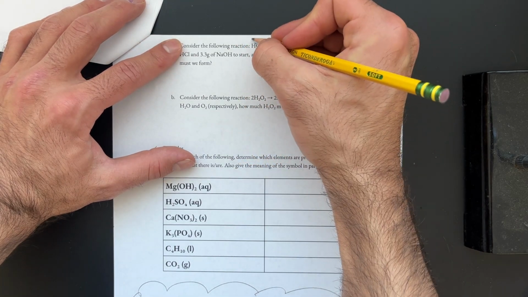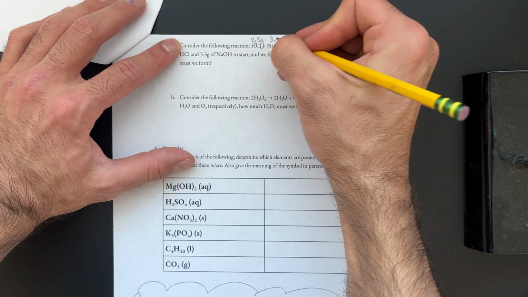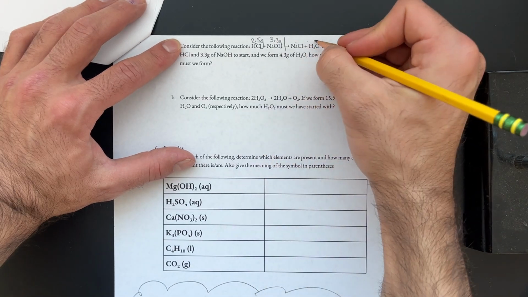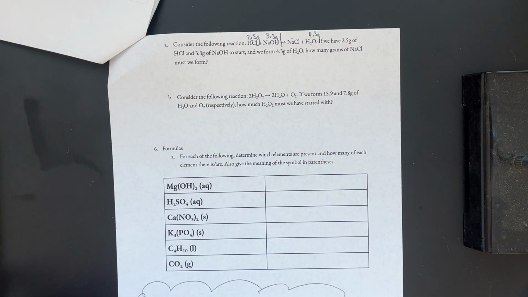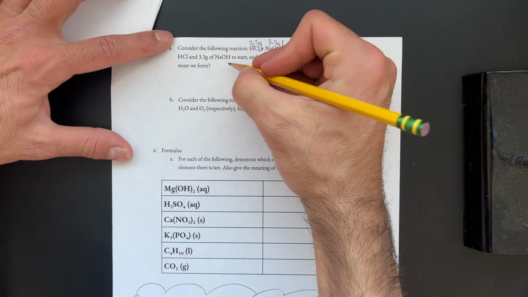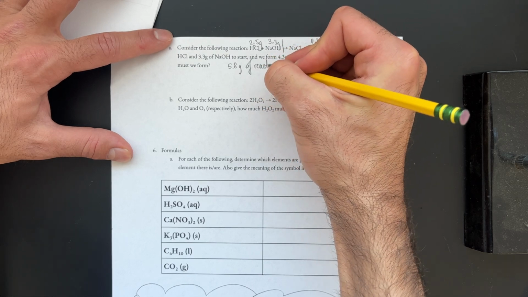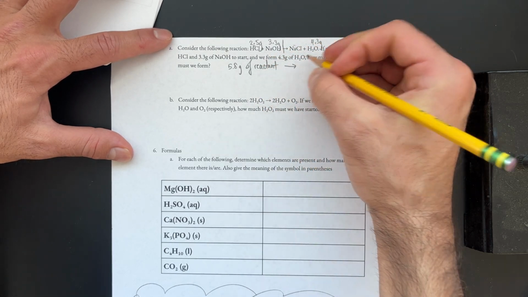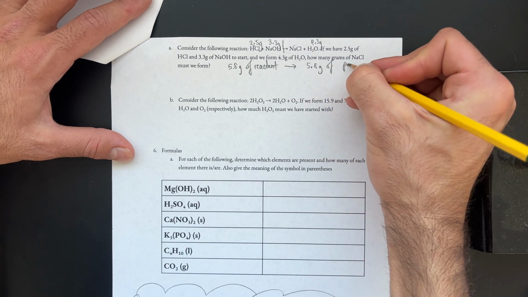And so if we have 2.5 grams here, and 3.3 grams here, and 4.3 grams here, what we see is that 2.5 plus 3.3, we have 5.8 grams of reactant. So we must have 5.8 grams of product.